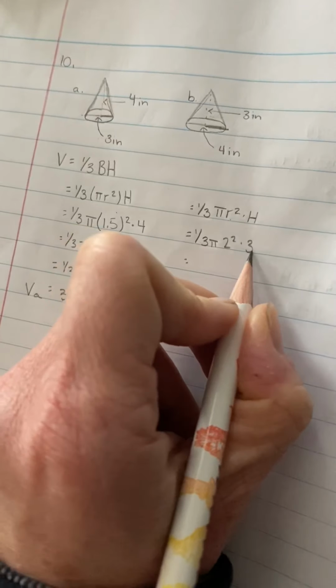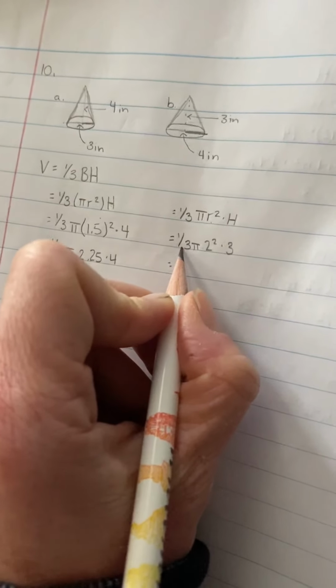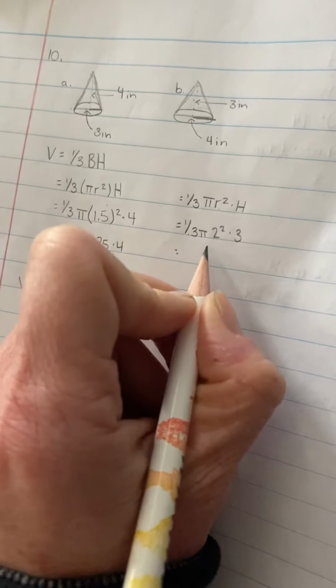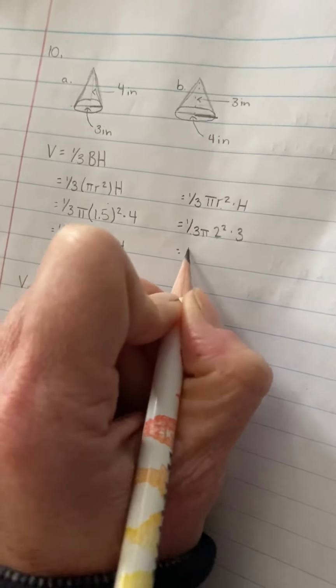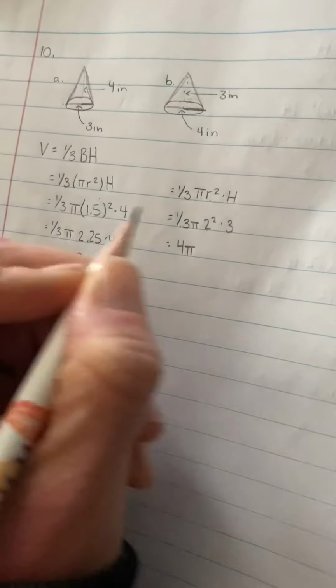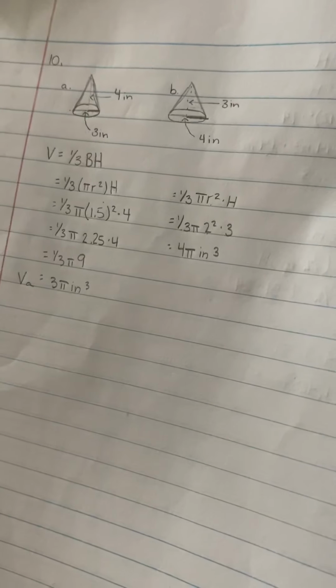Now, if you see here, you have 3 and 1/3, 3 times 1/3 would give you 1. So at that point, you can just realize that you have a 1 there, so they kind of cancel each other out. 2 squared is going to be 4 pi. Wow, that was much faster. Okay? Inches cubed.